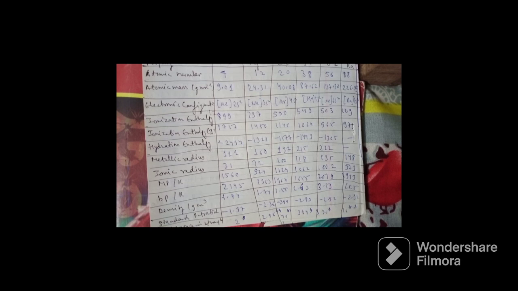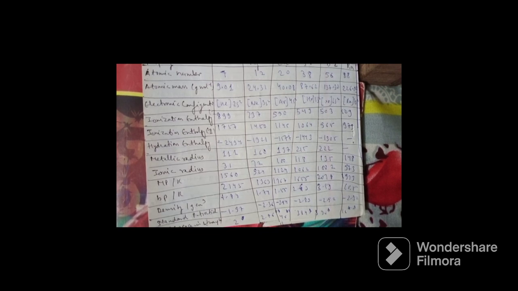In the same way, we go for another one. We'll discuss the ionization enthalpy, then hydration enthalpy, physical properties. All those we had discussed here. So we go one by one, and that is the main important one, starting with ionization enthalpy.